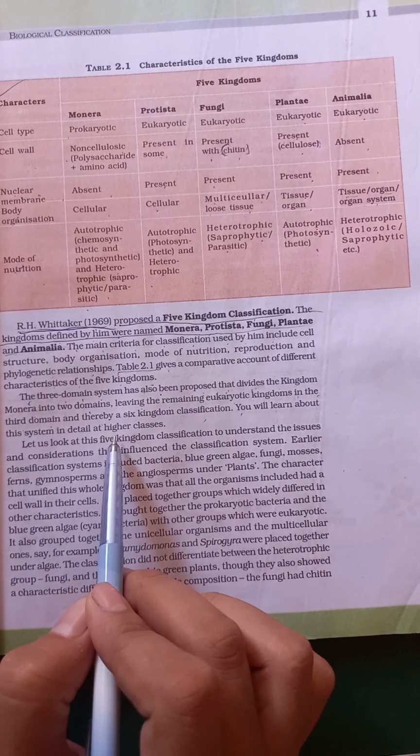Let us look at the five-kingdom classification to understand the issues and considerations that influenced the classification system. Earlier classification systems included bacteria, blue-green algae, fungi, mosses, ferns, gymnosperms and angiosperms under plants. The character that unified this whole kingdom was that all organisms had a cell wall in their cells.